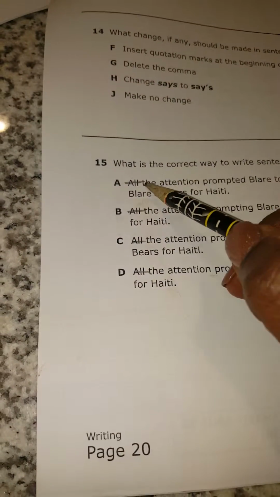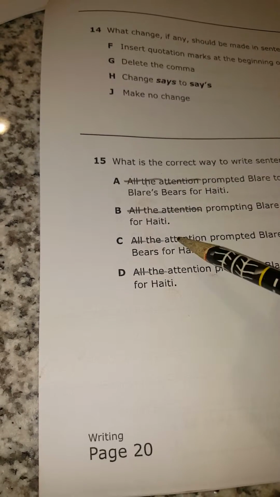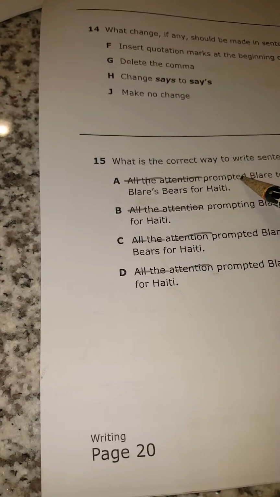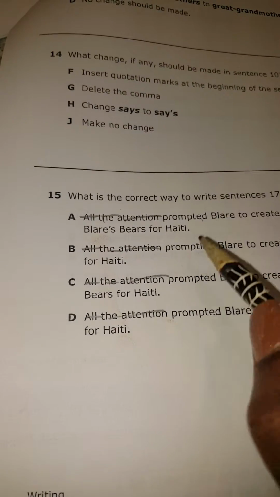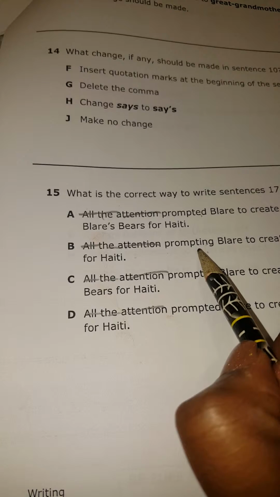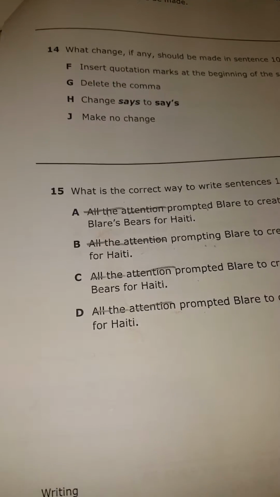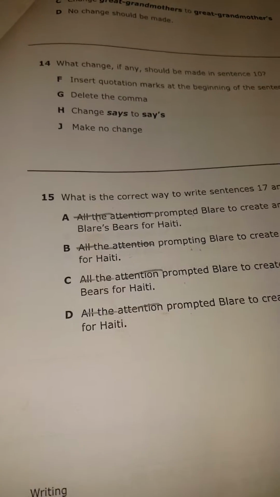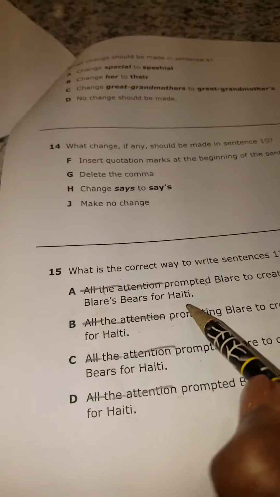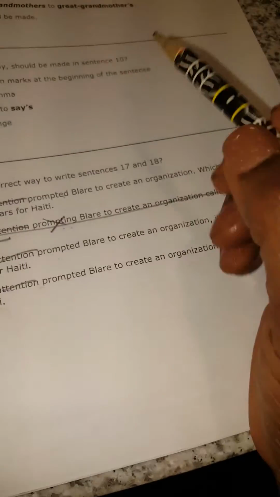All the attention prompted, not prompted, because this one says prompting. So let's check it. All the attention prompting or prompted. Most of these say prompted. Prompted is probably going to be correct. They're not going to put one in there that sticks out like that. Okay, this one is wrong. Prompting is the wrong word. Let's delete it out. We don't have to worry about this anymore. I'm done with it.